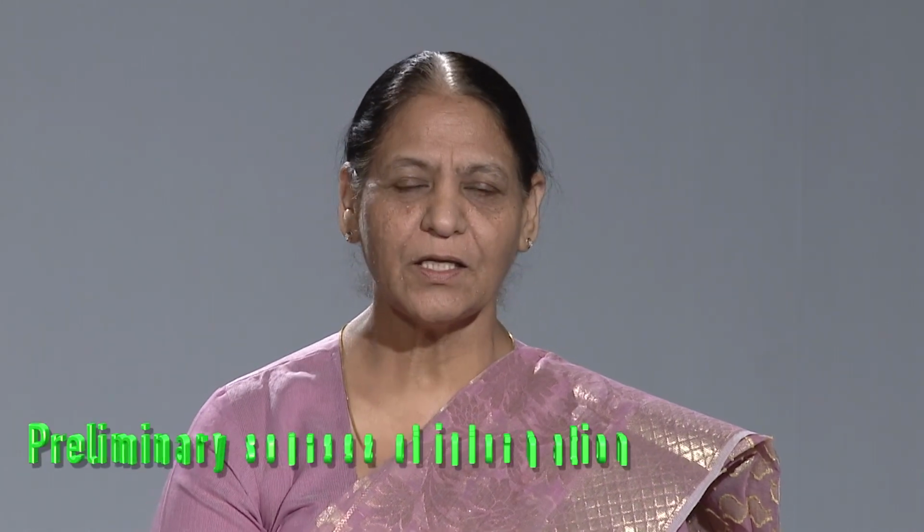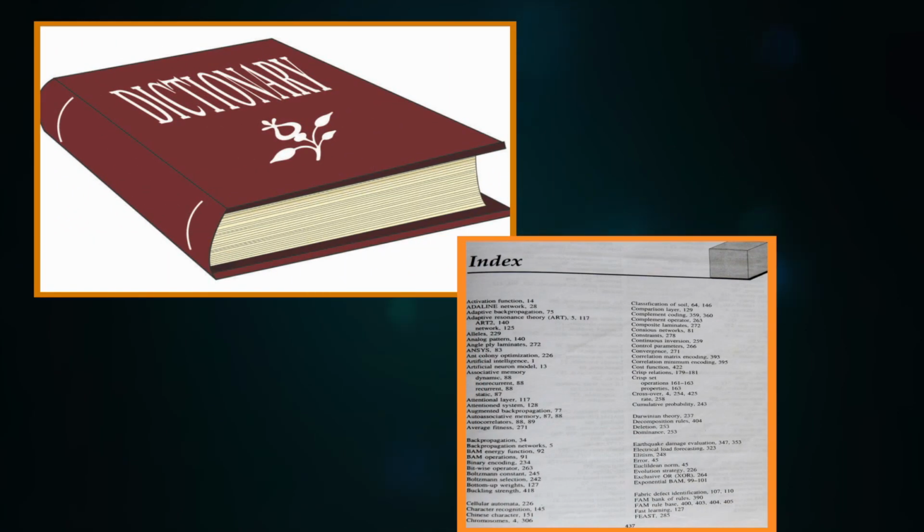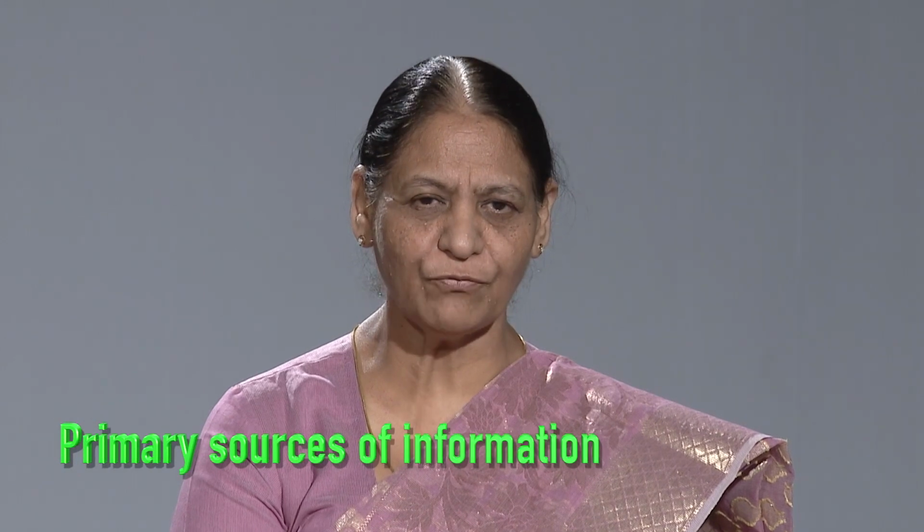So before a researcher actually locates the information and tries to abstract that information, it becomes important to identify and locate the sources of information, which can be broadly classified into preliminary sources of information such as dictionary, thesaurus, indexes, etc. And then the researcher should identify the primary sources of information.